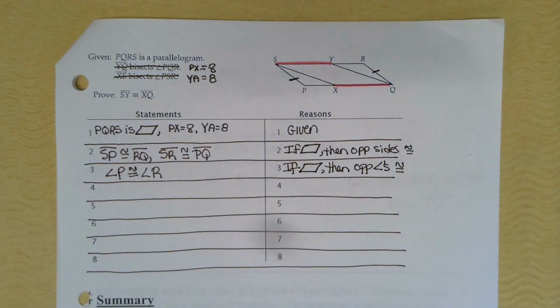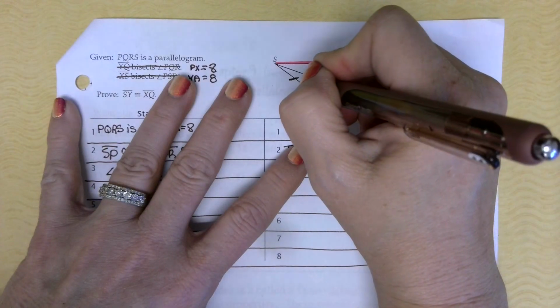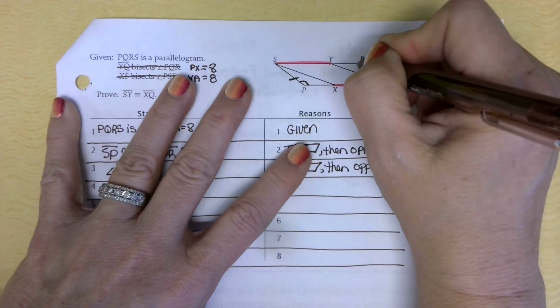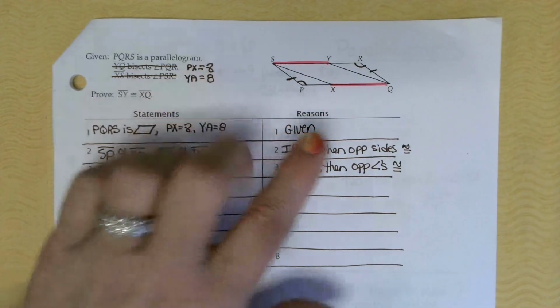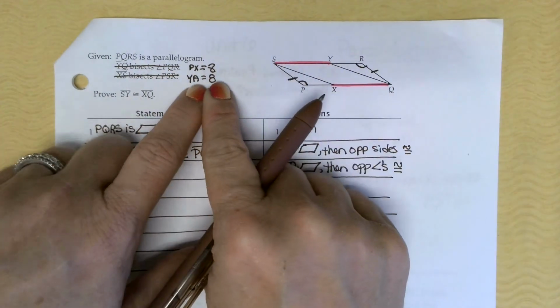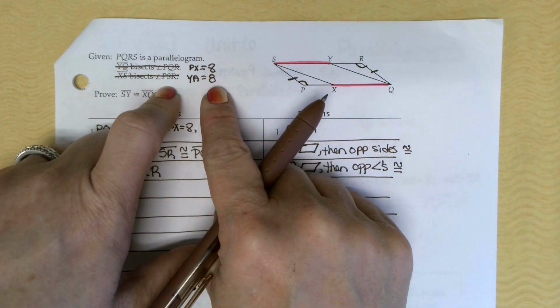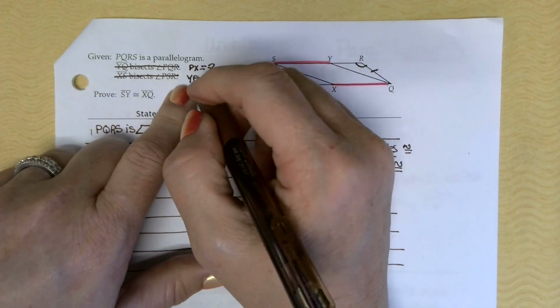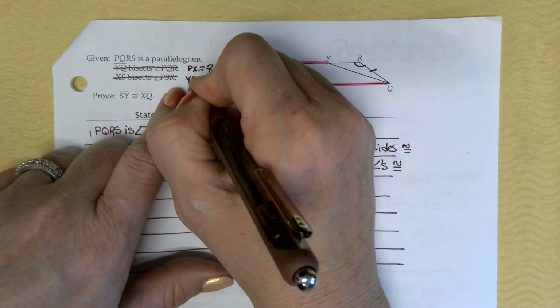Okay. All right, so now I've got those congruent. Okay, the PX and the YR are coming from here. So we can go ahead and Y, that should be an R. I'm so sorry. That is an R.